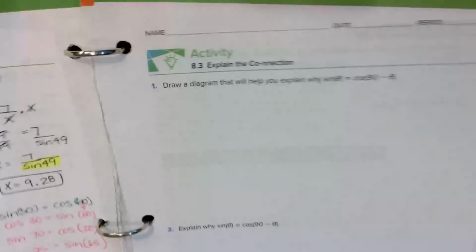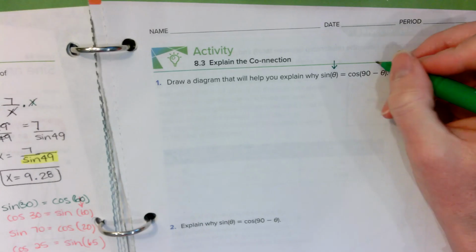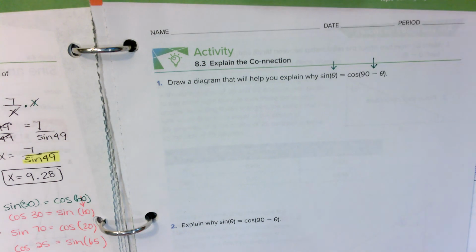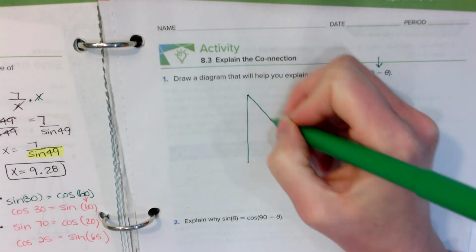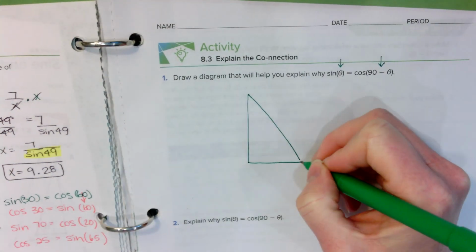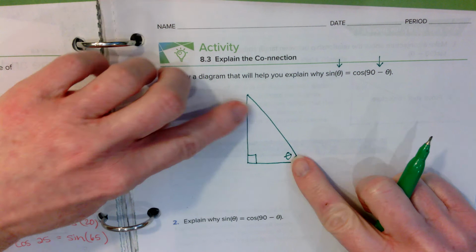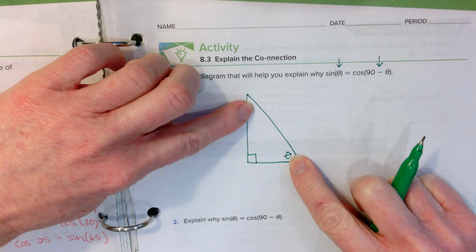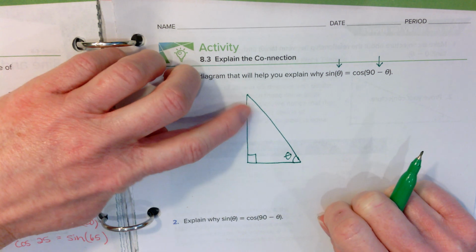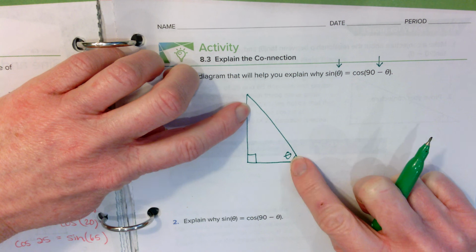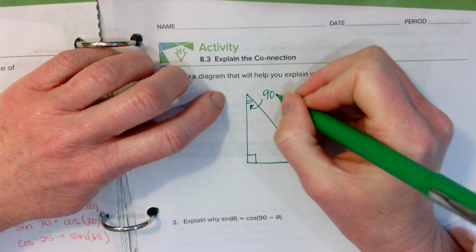It says, draw a diagram to help you explain why the sine of theta, that's an angle, is equal to the cosine of 90 minus theta. That's my other acute angle. Let's sketch a right triangle. Put your 90 degrees in your right triangle and put your theta. Remember, my two acute angles are complementary. That means they add to 90 degrees. So if I want to find this angle, I simply do 90 minus theta.